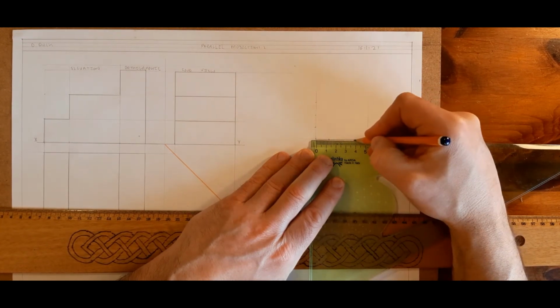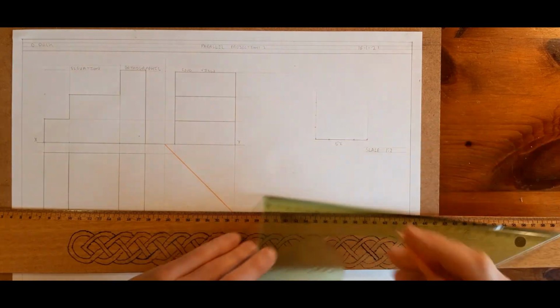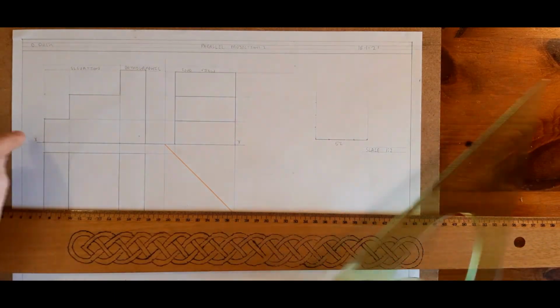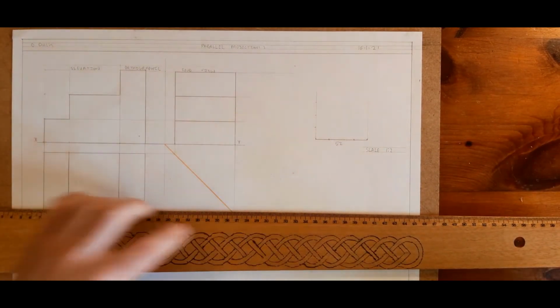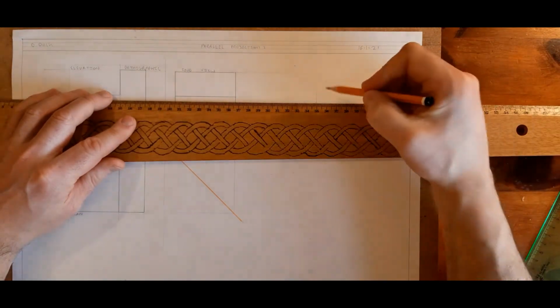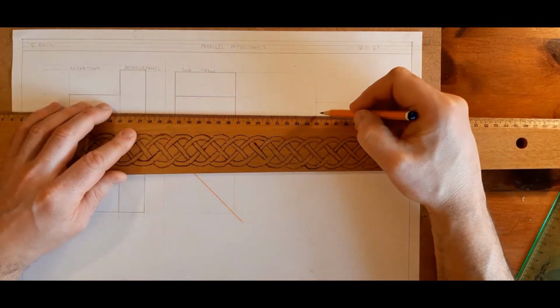13, 29. So I'm just halving 26 down to 13 here. And we'll just draw in the lines lightly.